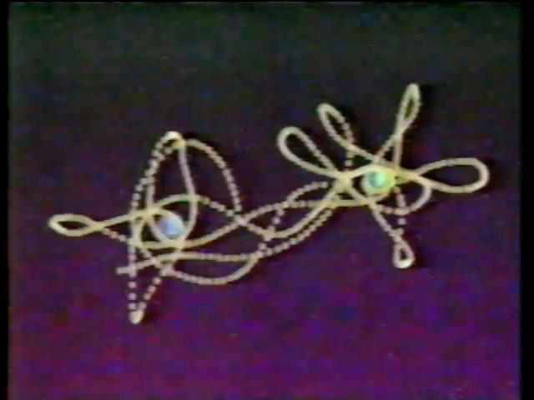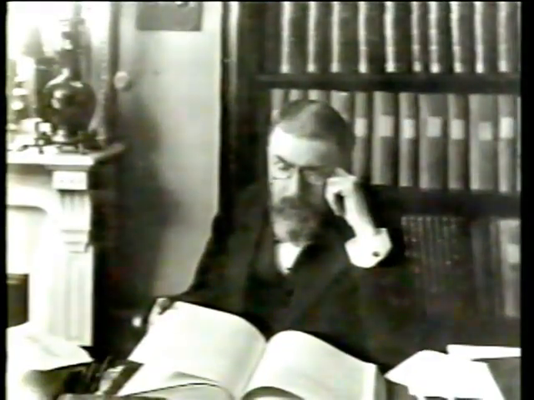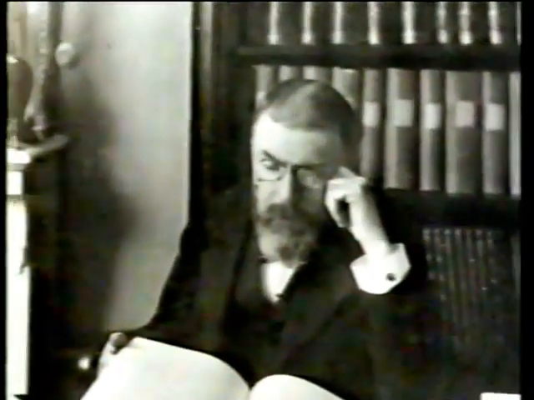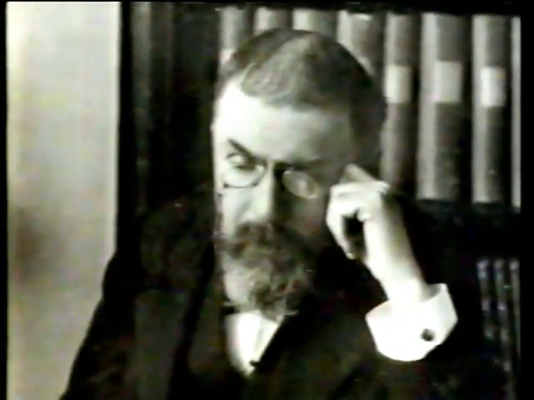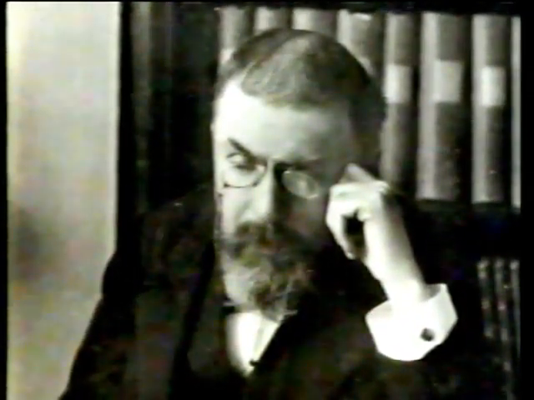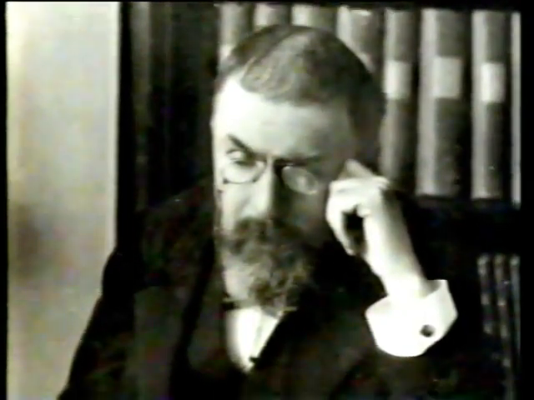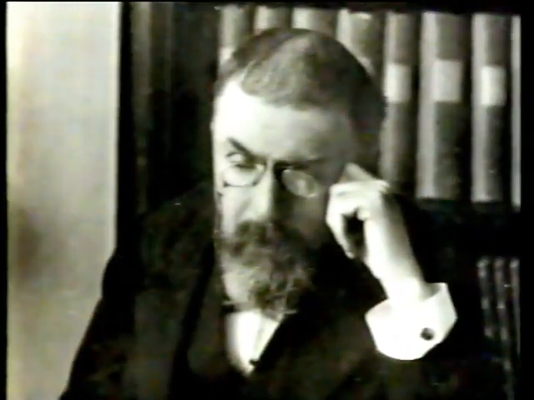This is how Poincaré defined it. It may happen that small differences in the initial conditions produce very great ones in the final phenomena. A small error in the former will produce an enormous error in the latter. Prediction becomes impossible.